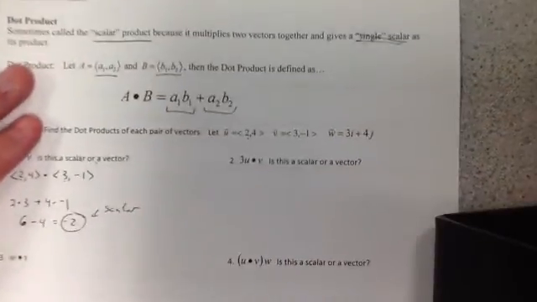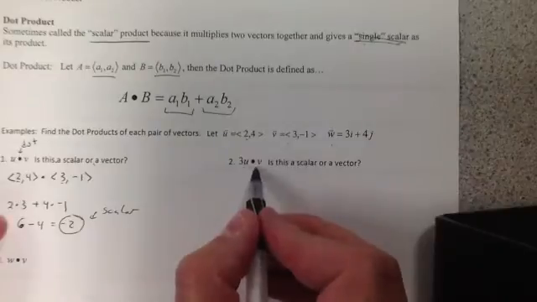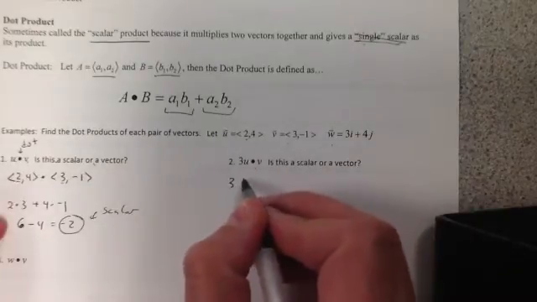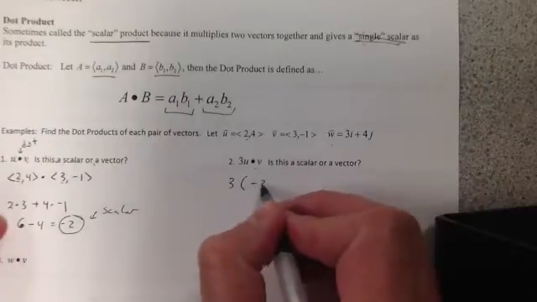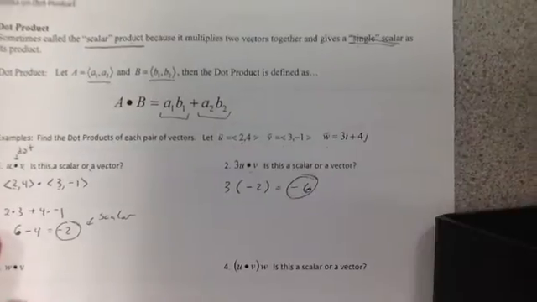Easy breezy. All right. Question 2 says multiply this one, so we've got 3 times u dotted with v. Now we already got u dotted with v. So this is just 3 times this negative 2. And that, of course, is just negative 6. No need to reinvent the wheel. We already have it, right?